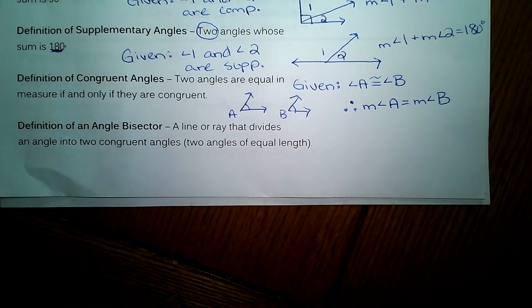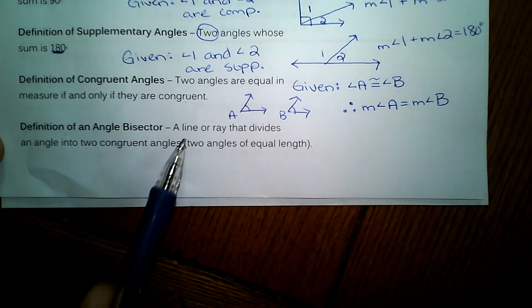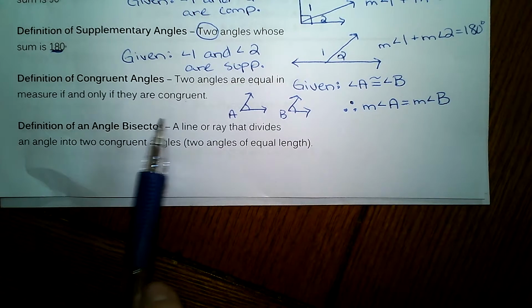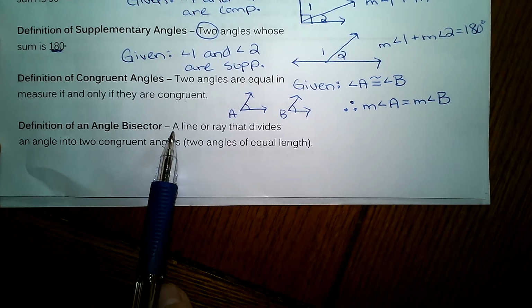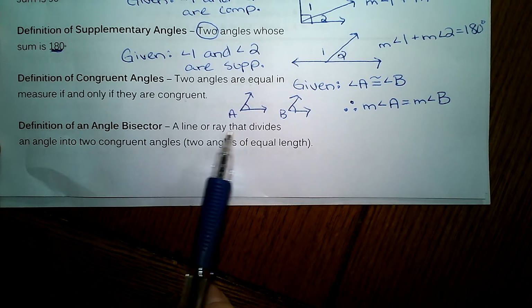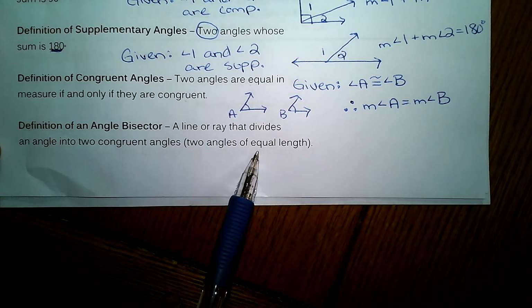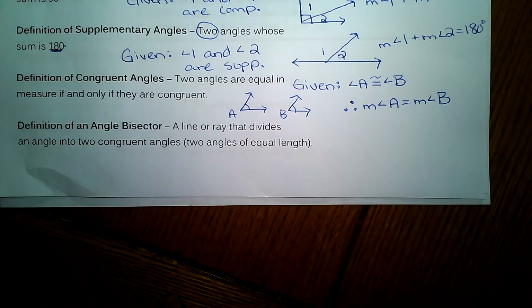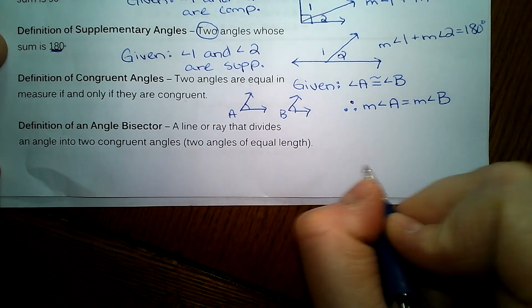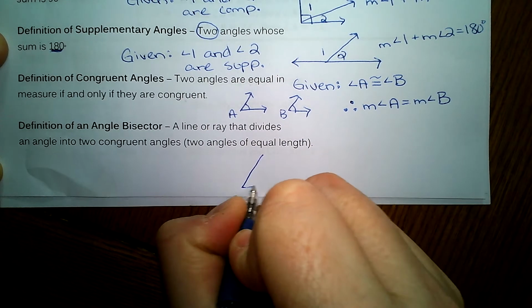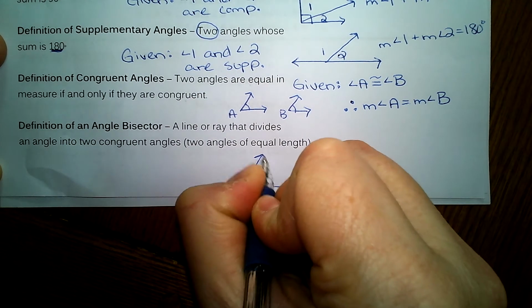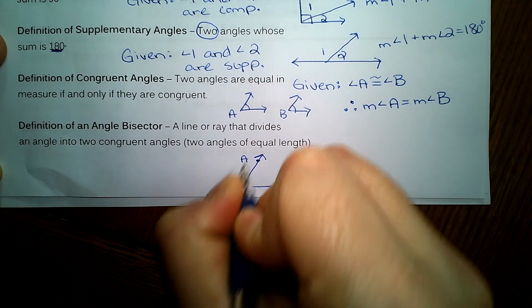All right, the last one on the front here is the definition of an angle bisector. And take a look, it's almost the same as congruent angles. An angle bisector is a line or a ray that divides an angle into two congruent angles. That's two angles of equal measure. So let's look at what would be given. Here's an angle. Call it ABC.